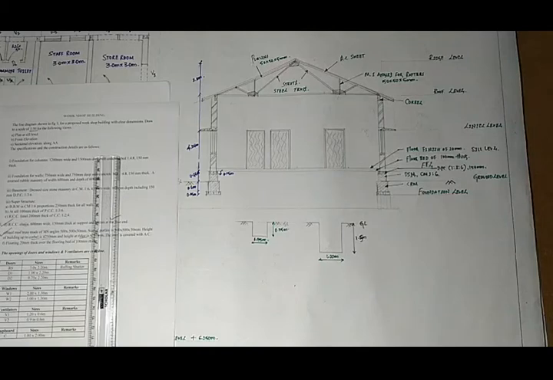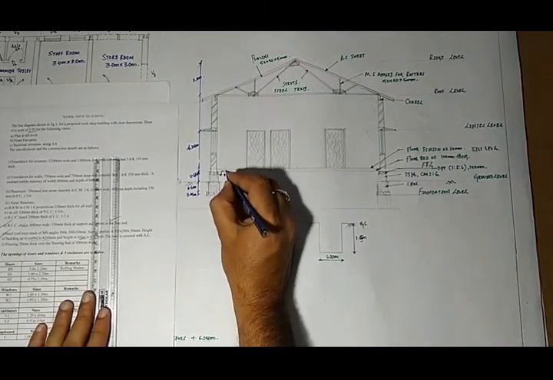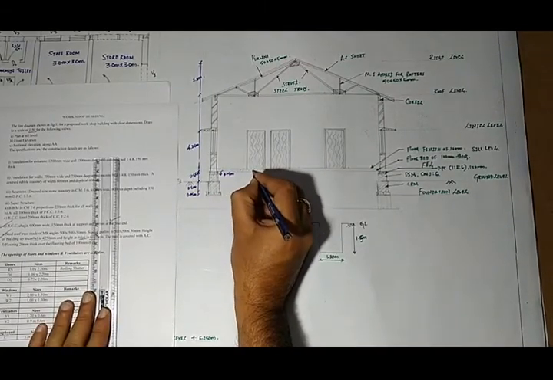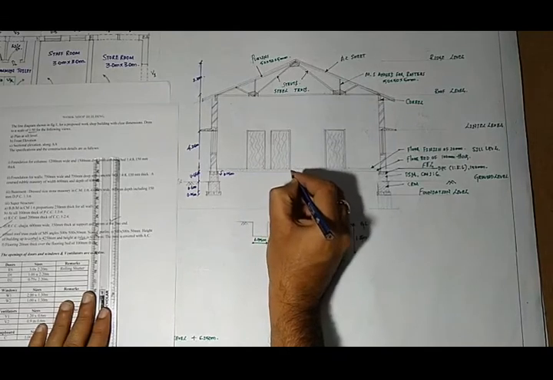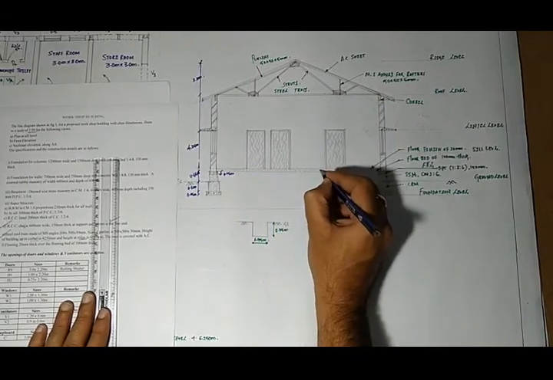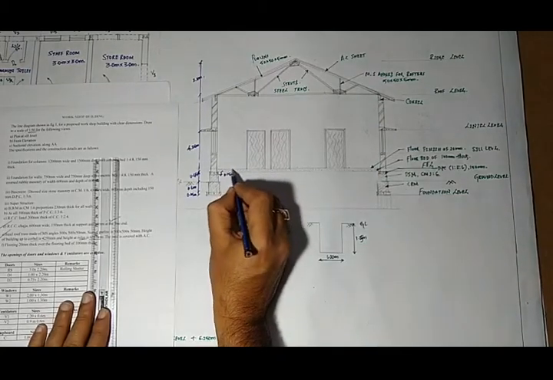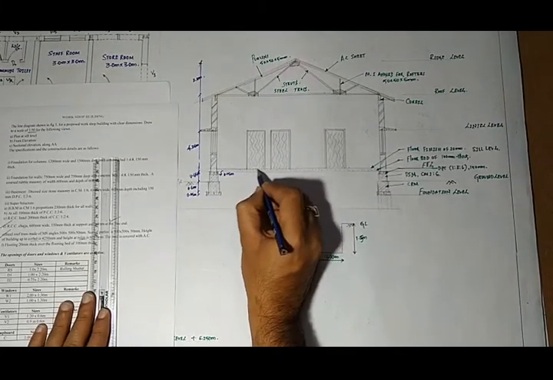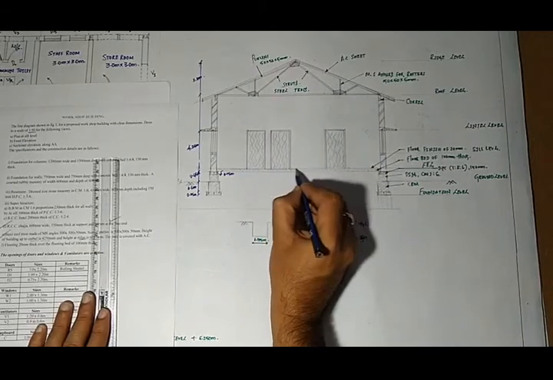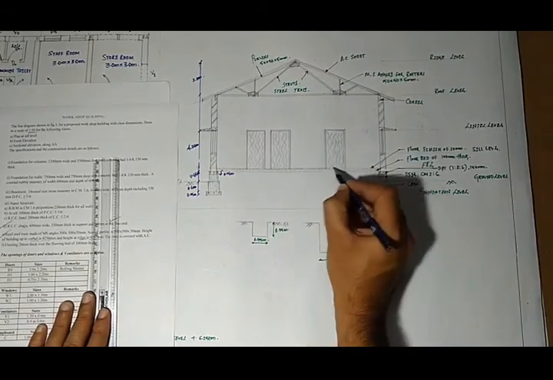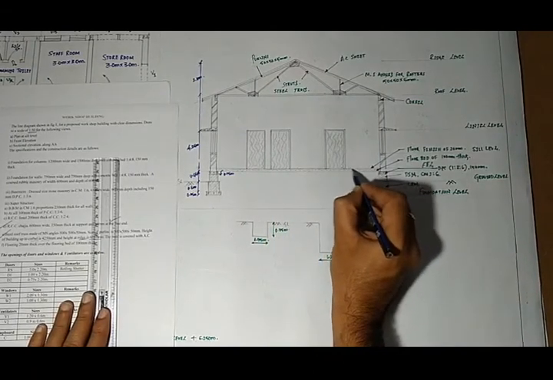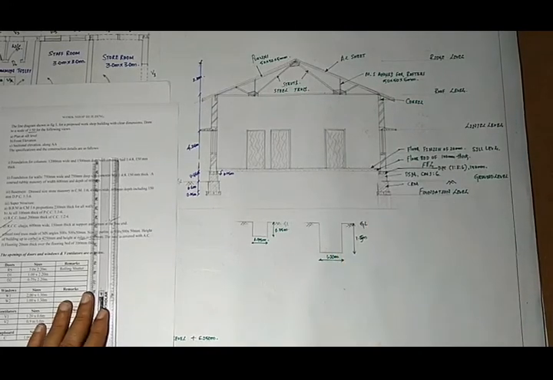Again you can indicate this floor finish. This is the bed provided 100 mm thick. Over that I have to provide a floor finish of thickness 20 mm. It is written already, but I have to indicate like this. So right.